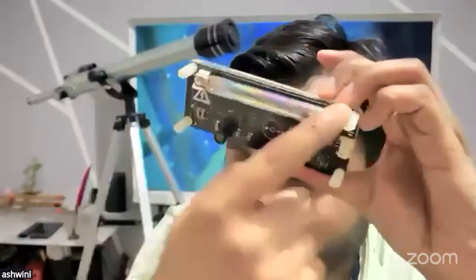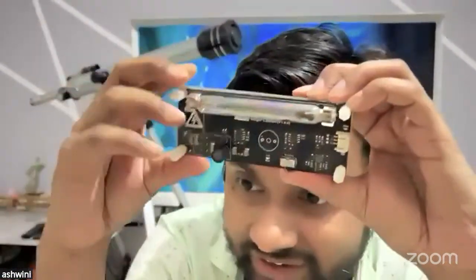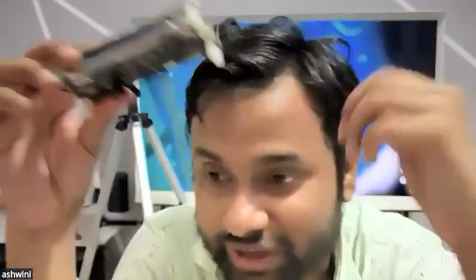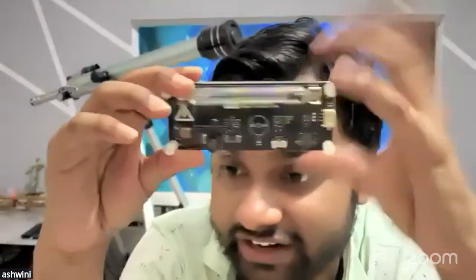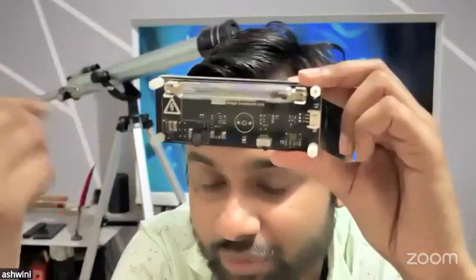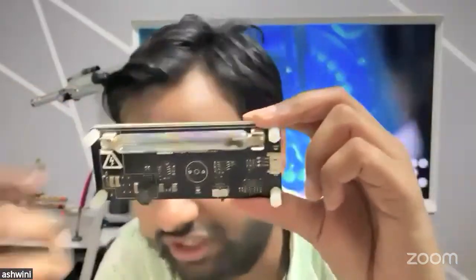If it is in a continuous loop, continuously running the tube at 400 volts, there will be lots of energy dissipation and losses. So instead of keeping the tube always on, you can keep it on only for the period when you need to actually measure. That is one of the optimization modes you can use.